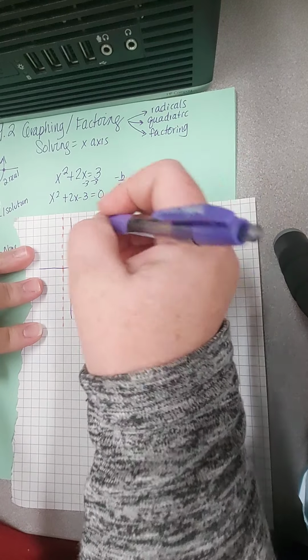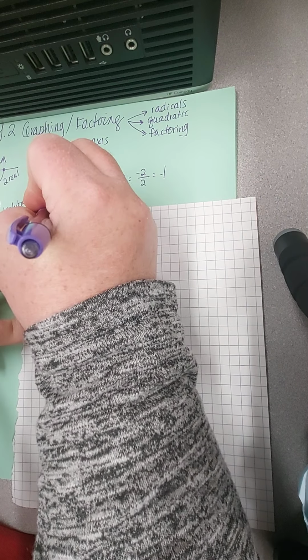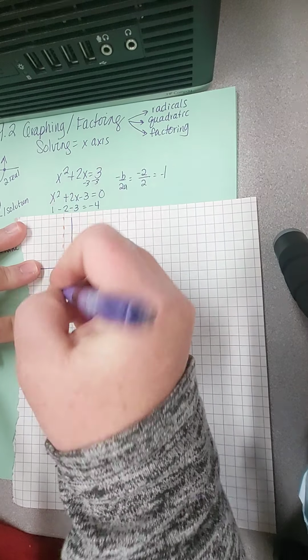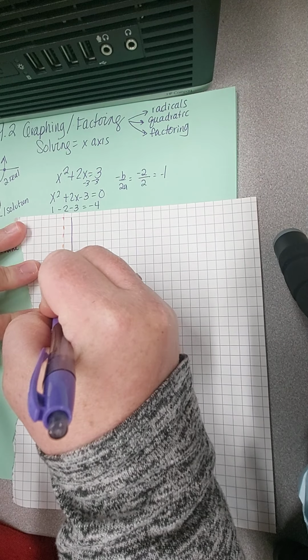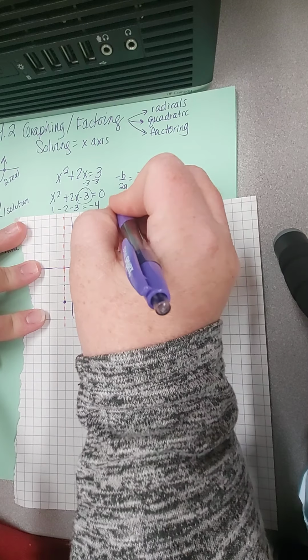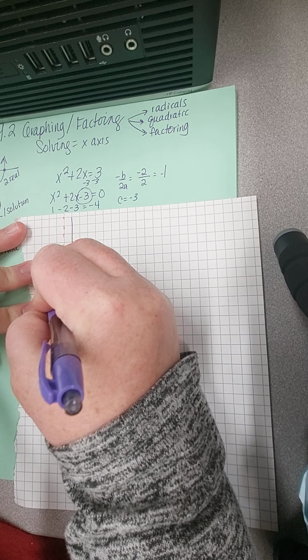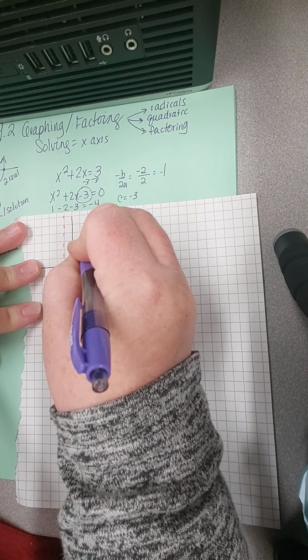And when I plug negative 1 in, I get 1 minus 2 minus 3, which would be negative 4. 1, 2, 3, 4. And my c is negative 3, so I come up here and here.